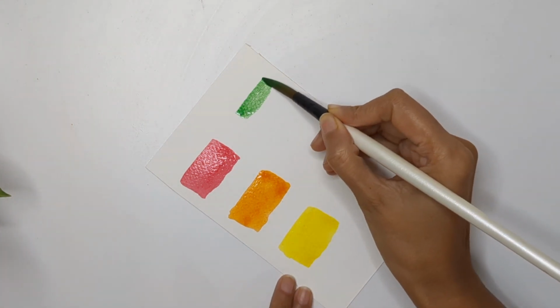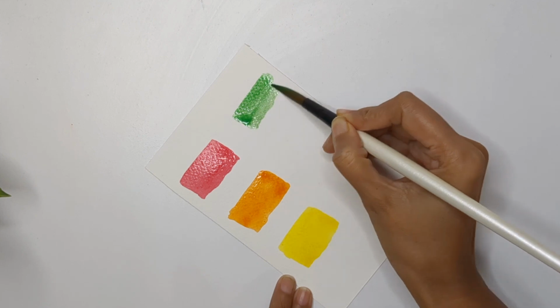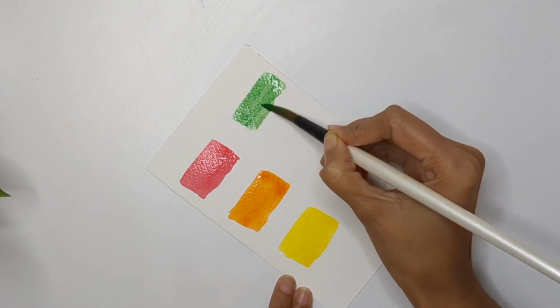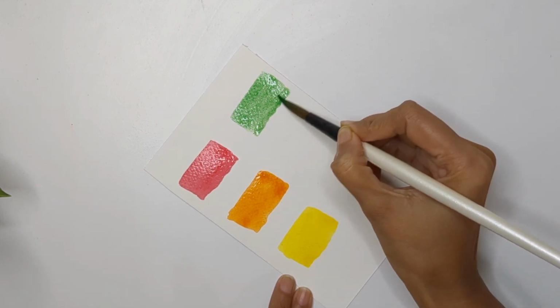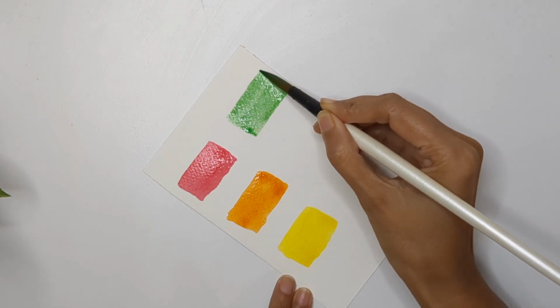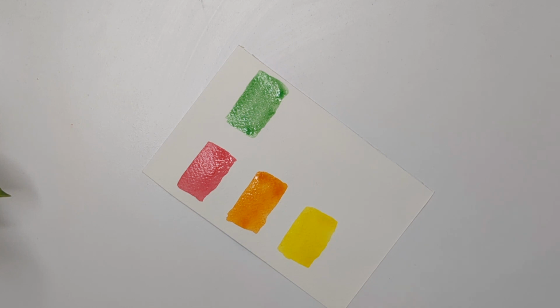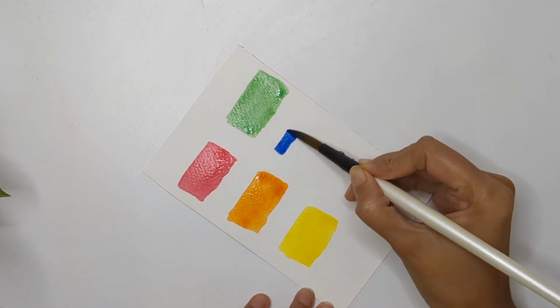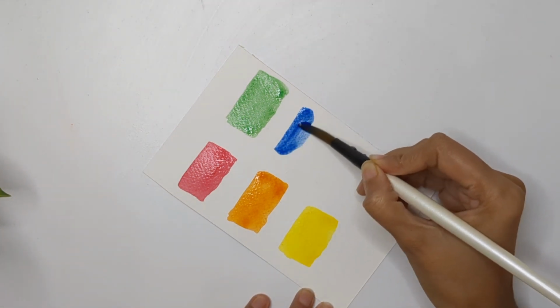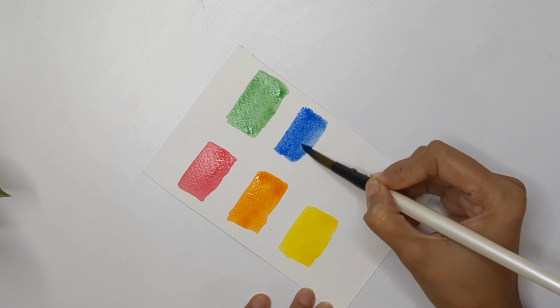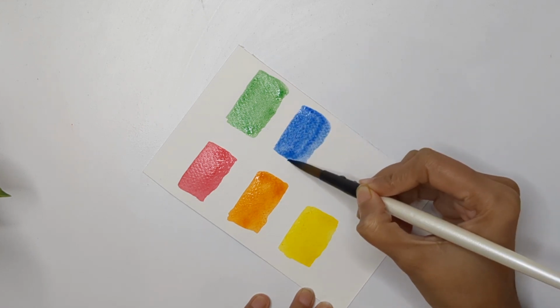Now let's talk about the cool colors. How do you feel when you see a garden full of greenery, or a big tree having so many leaves, or maybe an ocean or a sky? So blue, green and magenta are the cool colors.